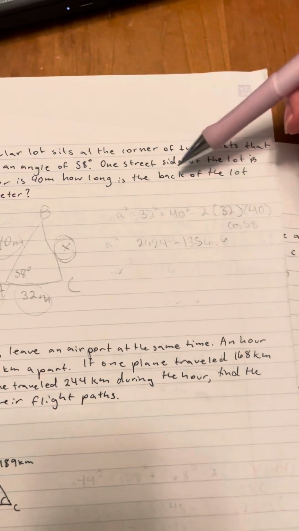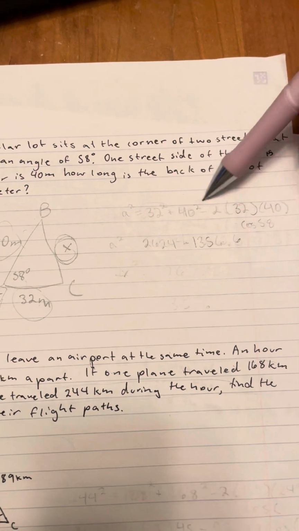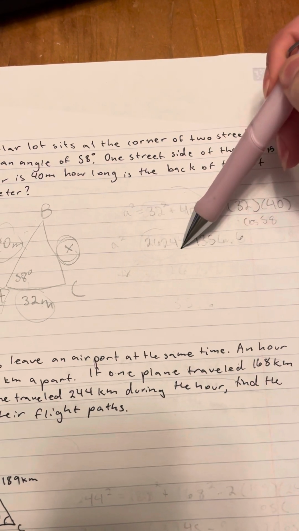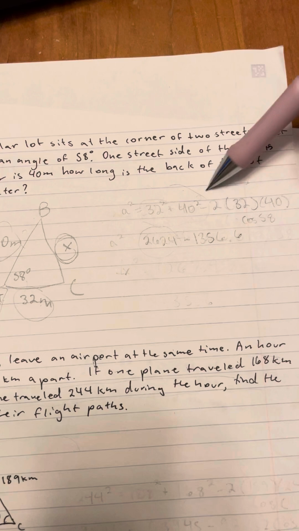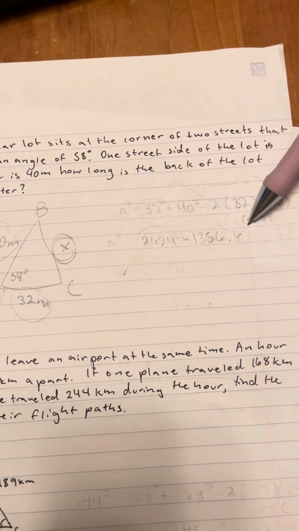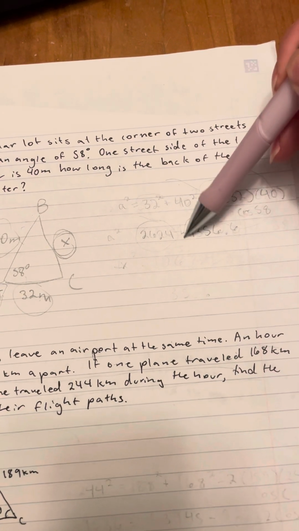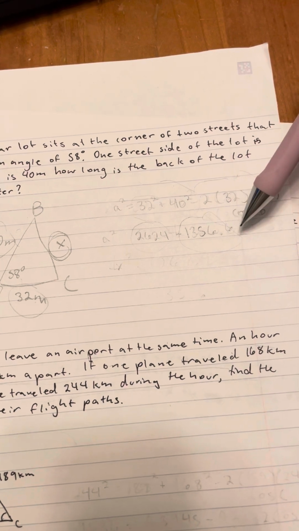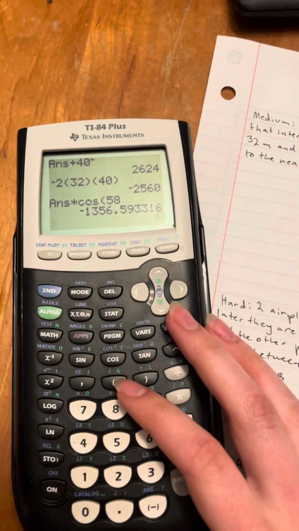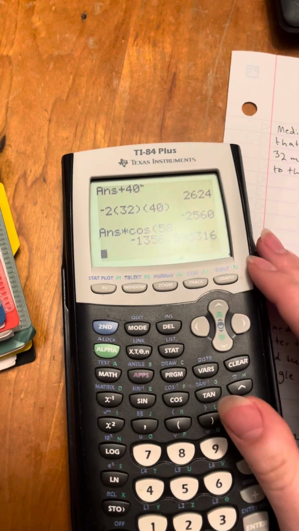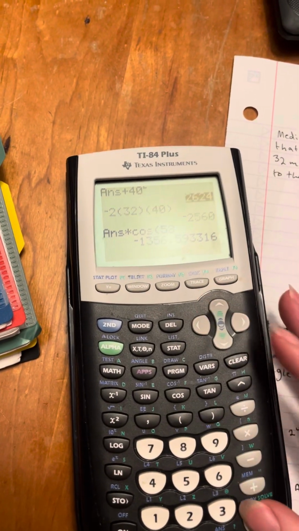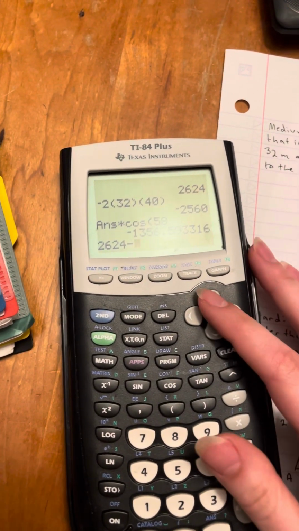So simplifying that down, you just add these two together, which is 2,624, and then you multiply these numbers together, including that cosine of 58, and it gives you 1,356.6. And then you simplify further by subtracting these two numbers.